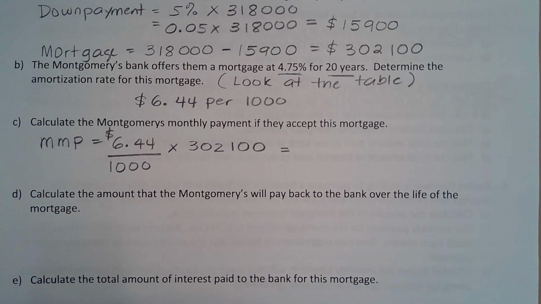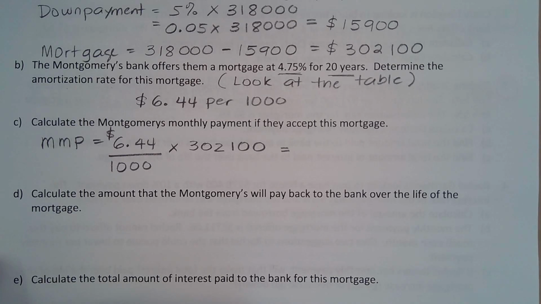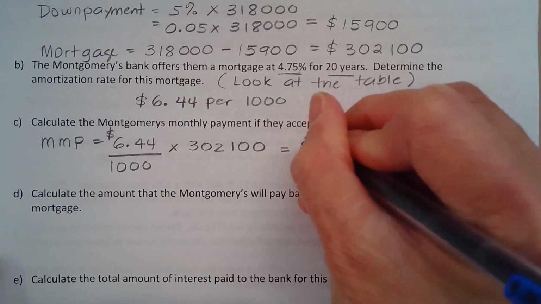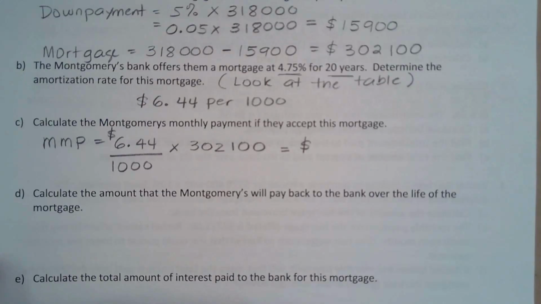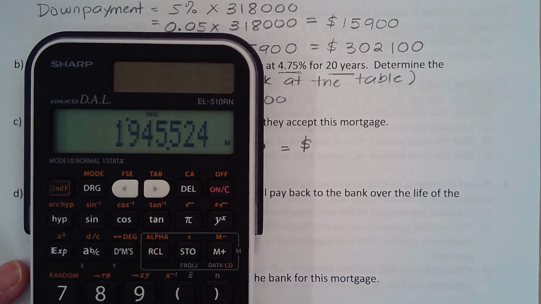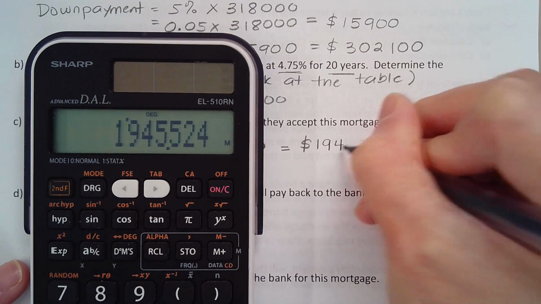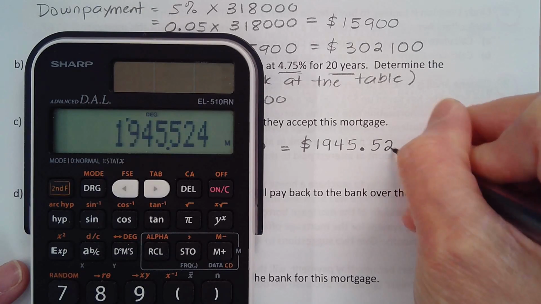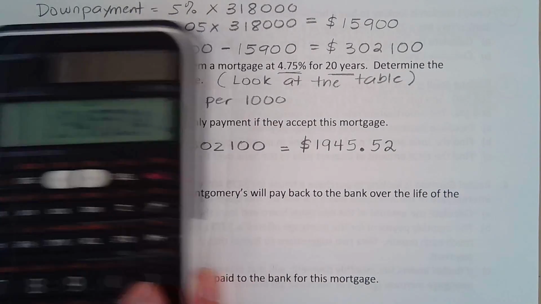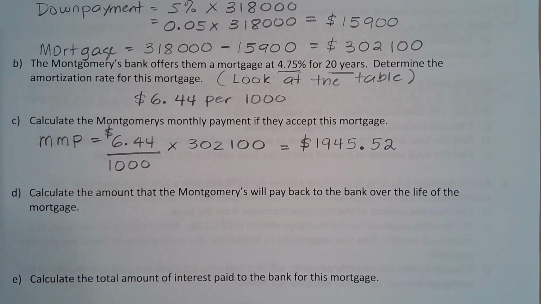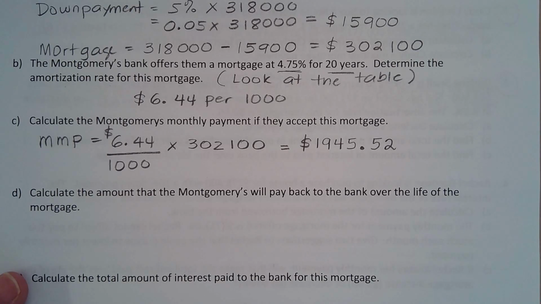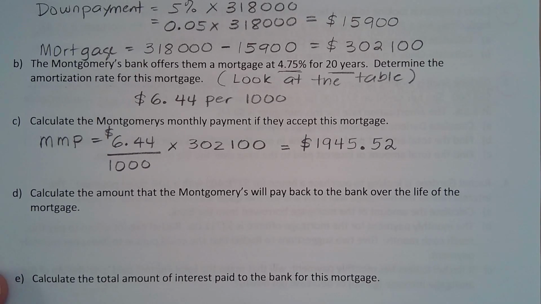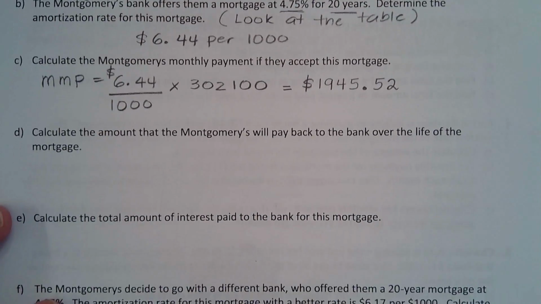So let's do the math there. Gonna put my dollar sign. I got, did you get this? $1,945.52. Writing it off in 2 decimal places. You okay? Yeah? Okay, let's move along.